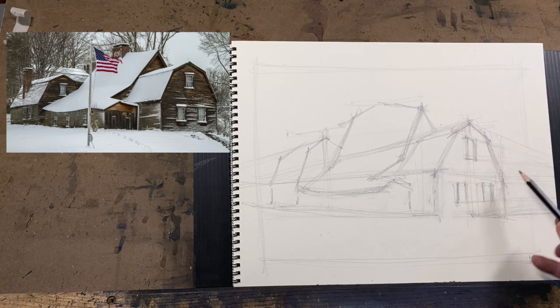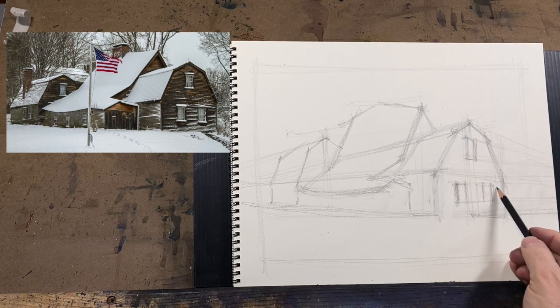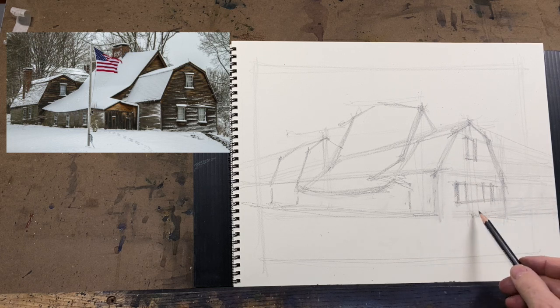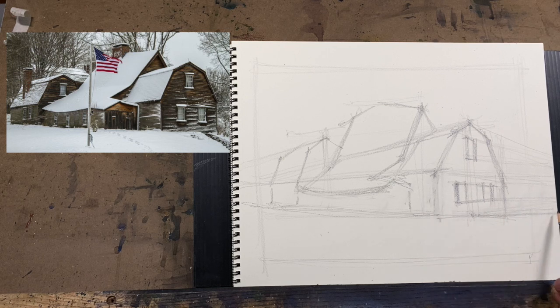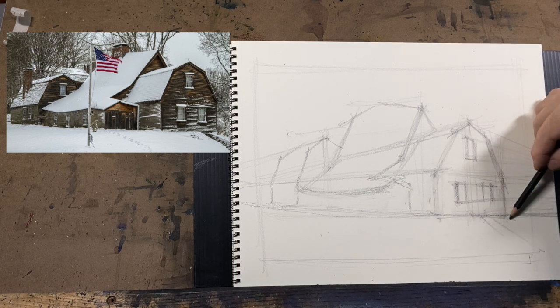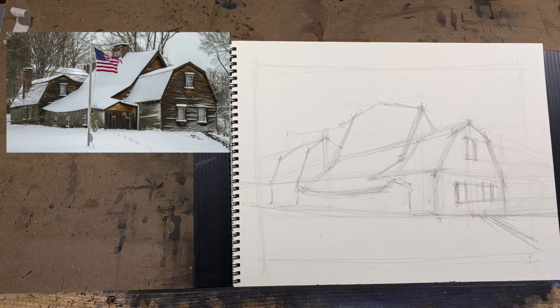That's to be expected. It's a new idea. And if you're not familiar with perspective, it can be a little debilitating at first. But with repetition, like everything else, we have a little slope here of stairs.